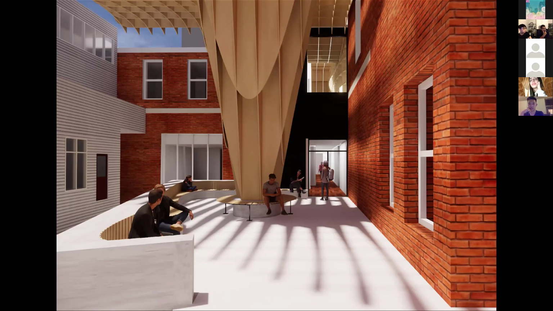So the bench seating integrating itself to this little resting spot. So it speaks enough to you for you to know that it's part of the design, but it's not too literal. It's not taking exactly what you're doing with the roof and the columns. It's actually just finding a subtle way of integrating itself to the design. So I think that's very well done.